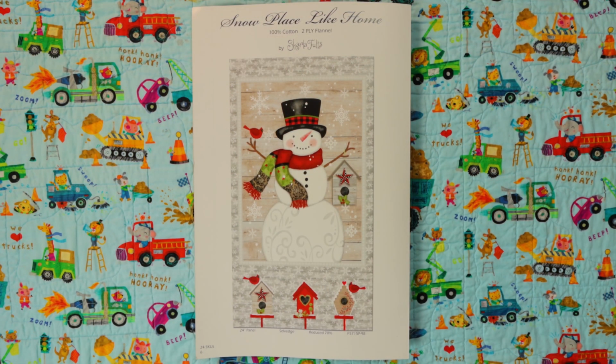Usually we start off with a lead print, and this is the most important thing. Typically the lead print is a panel, or it's a block print with repeating blocks, or just an amazing all-over design, or even a stripe could be the lead design. So in our situation today, we are referring to the Snow Place Like Home line. This is a beautiful panel, and this panel is going to lead the way through the whole collection.